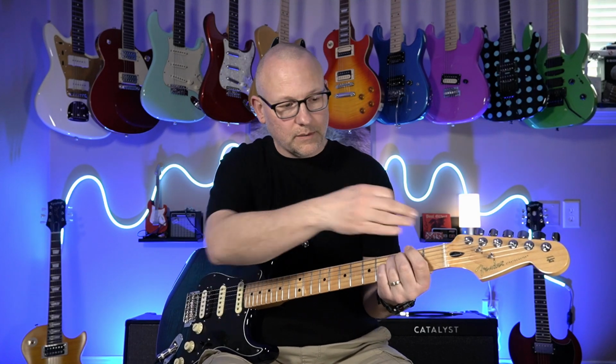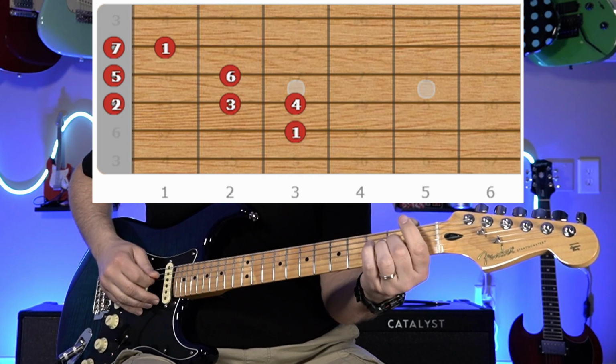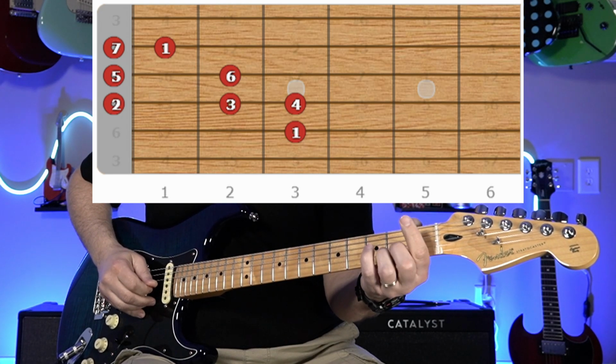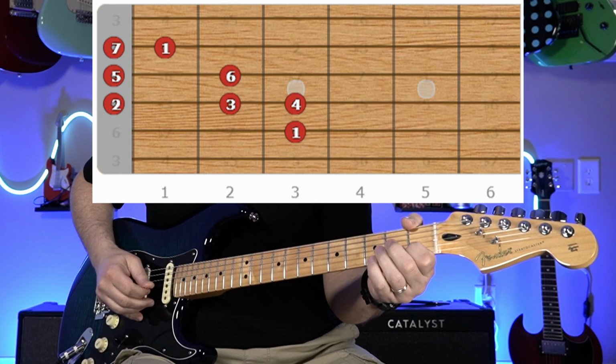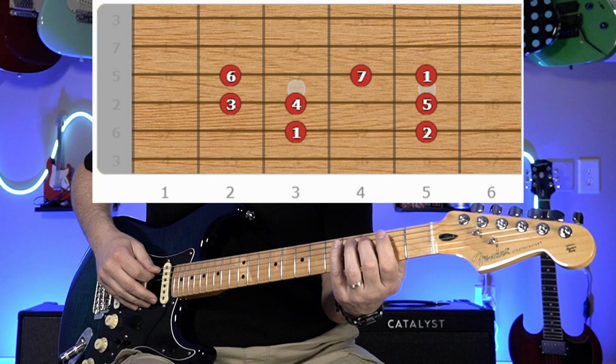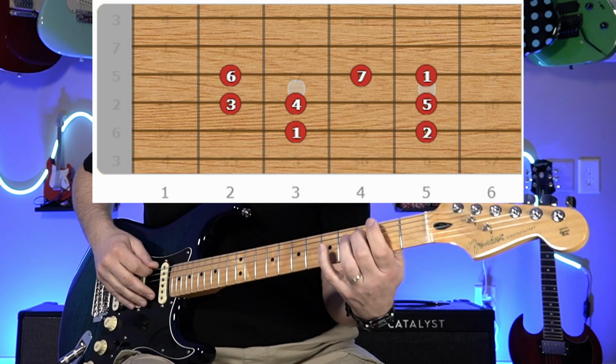So let's take a look at the key of C. So C played here in the first position, up here in the first three frets. So that's all of our natural notes. We can play that in a couple more positions as well. So we can start here, same place, but play it across the neck in this position.